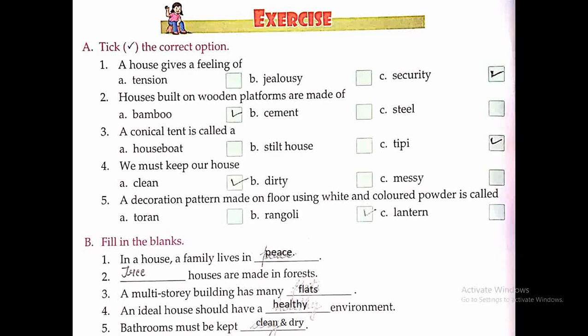Coming to the next question, that is fill in the blanks. So here the first point of the fill in the blanks is, in a house a family lives in dash. So what is the answer here? A family lives in peace. Point number 2. Dash houses are made in the forest. So the answer is tree houses are made in the forest.